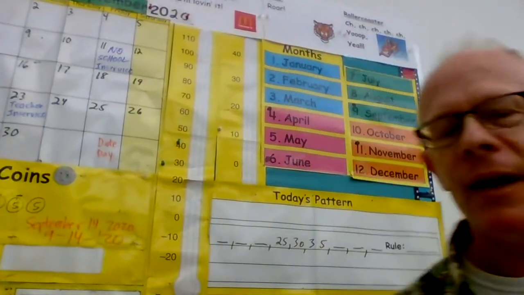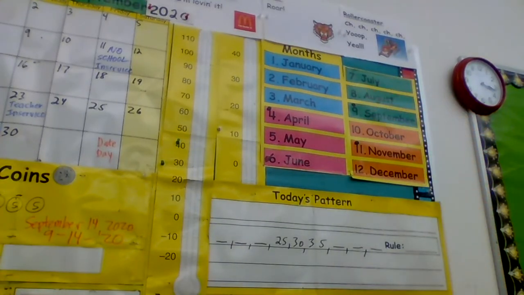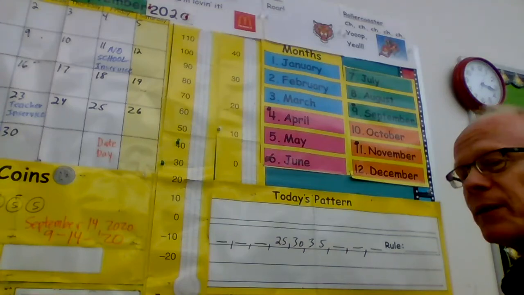Now, let's turn this over a little bit and let's say the months of the year together. January, February, March, April, May, June, July, August, September, October, November, and December. How many months are there in a year? 12. You got it. You got it right.